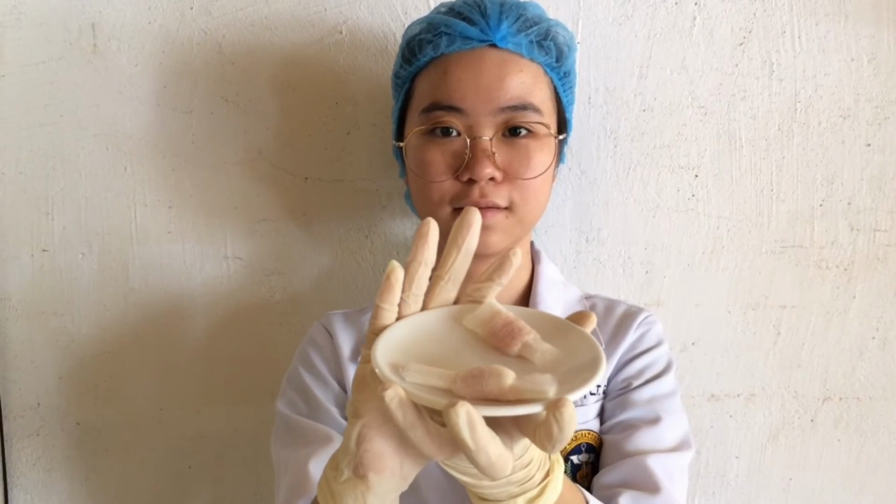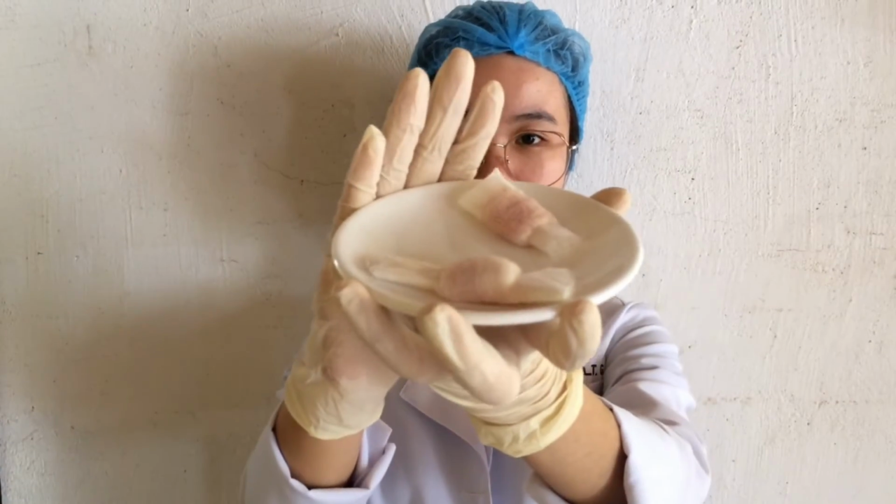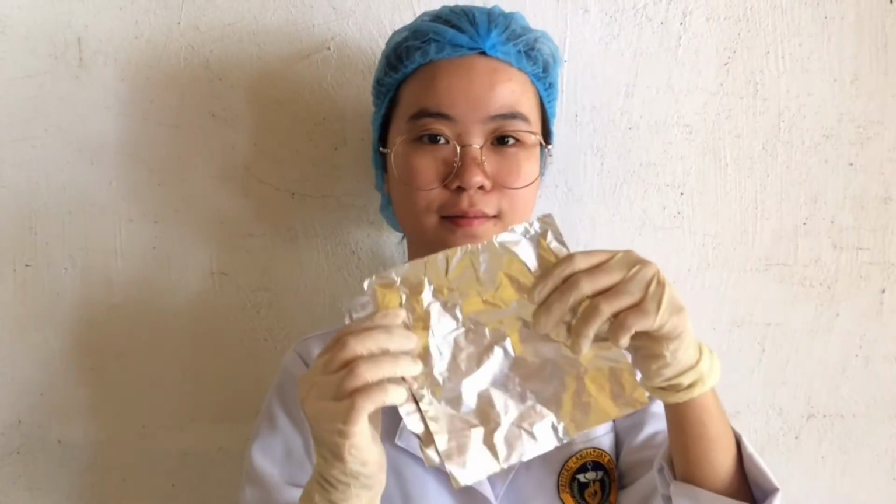And next is our tissue specimen with tissue cassette for the immersion of our tissue specimen in the ethanol. Next is forceps. And lastly is our foil.